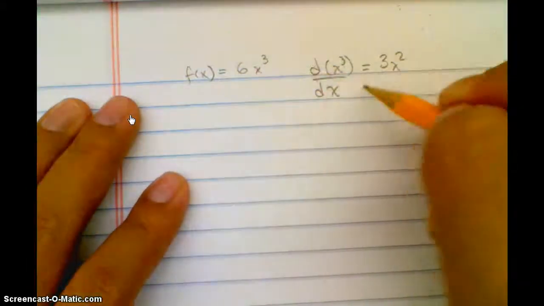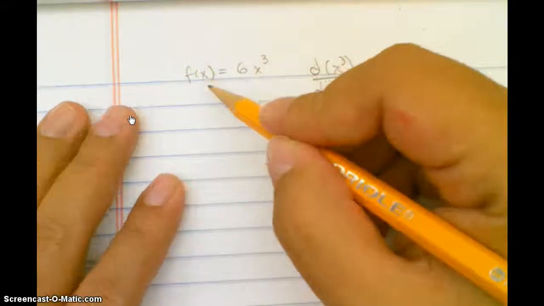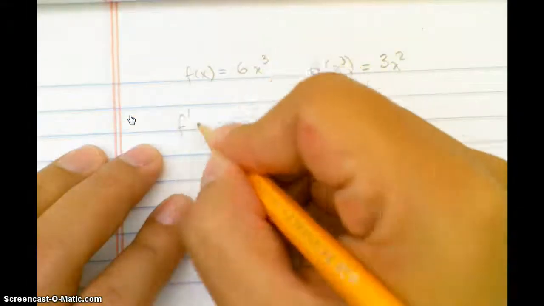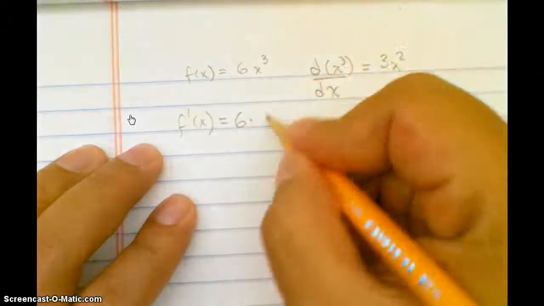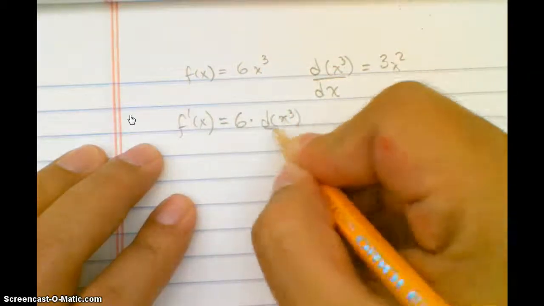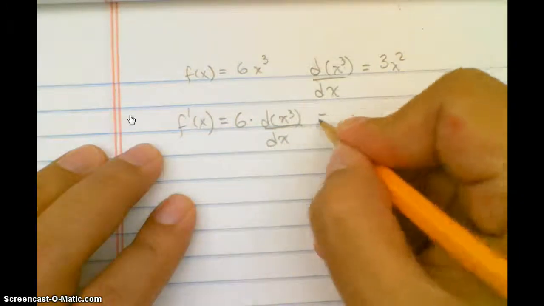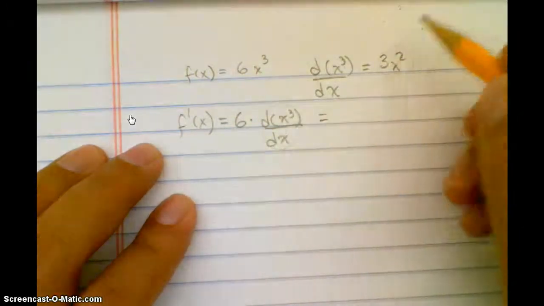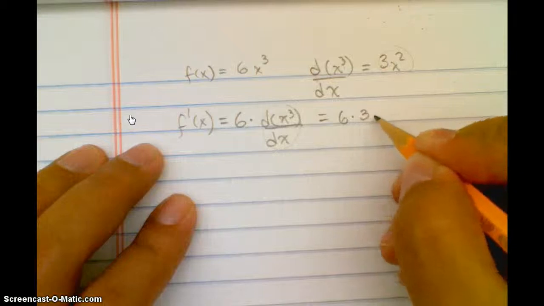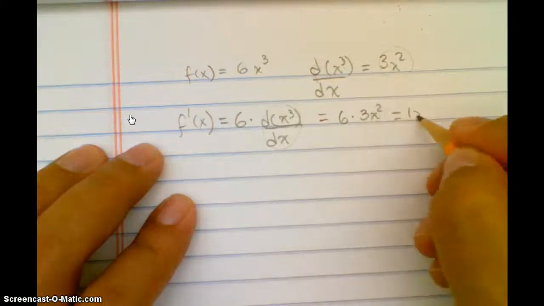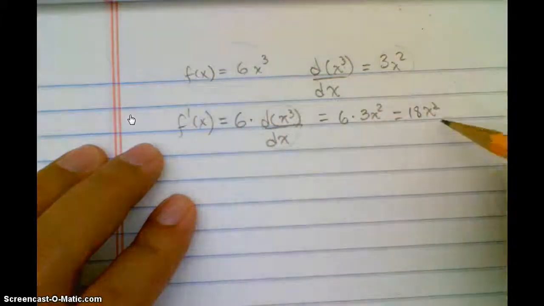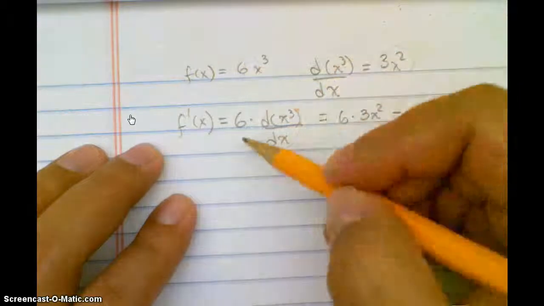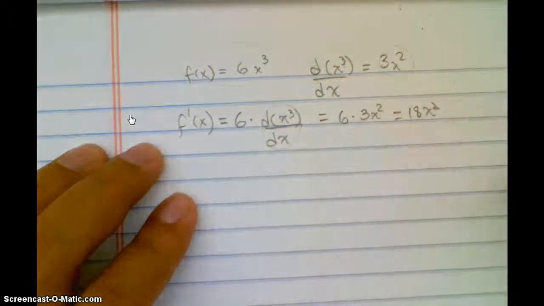So how can I use this information to find the derivative of this new function? What would be f prime of x? Well, f prime of x will be 6 times the derivative of x cubed with respect to x, and that just makes me replace this with this expression. So this would be 6 times 3x squared, so now it would be 18x squared. So the derivative of 6x cubed becomes 18x squared. So that's how I can multiply a constant by the derivative of something that I already know.